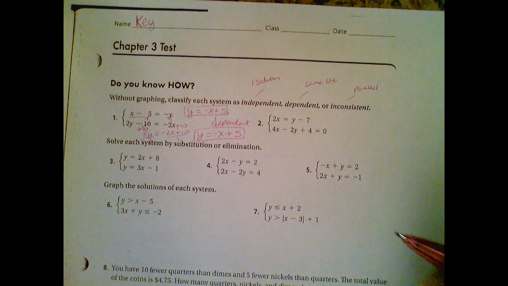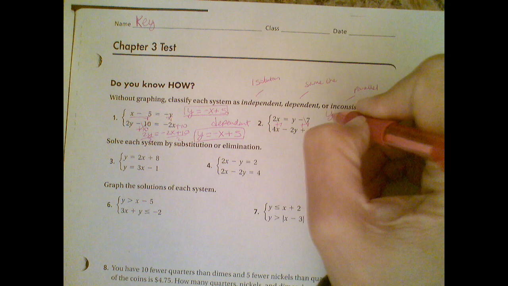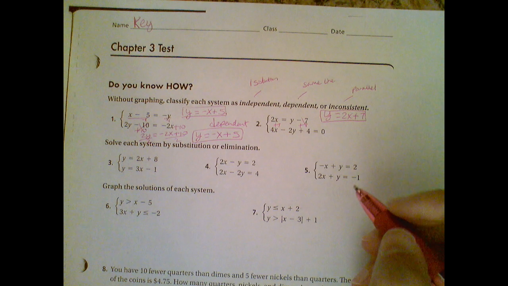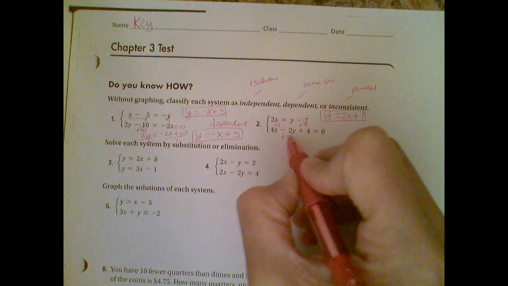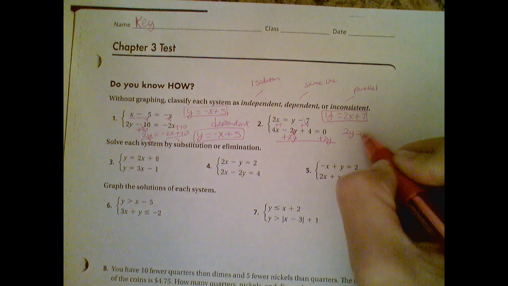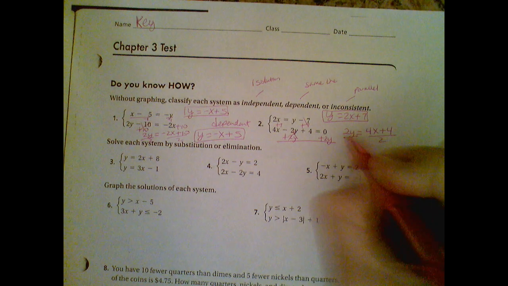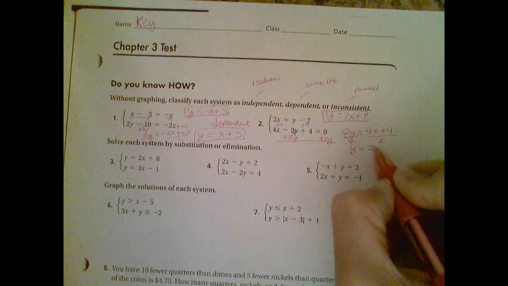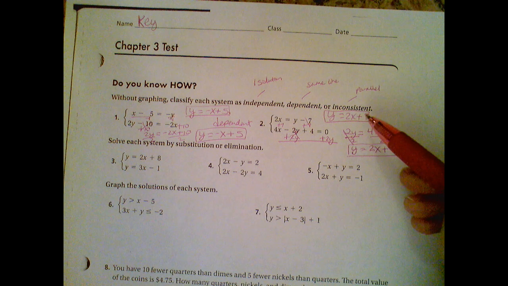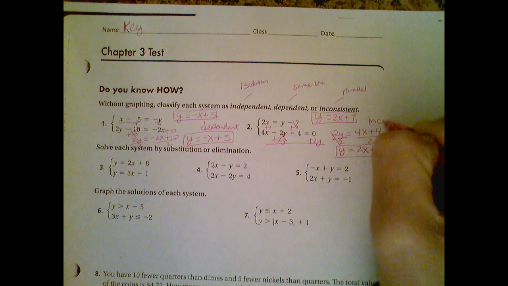Well, this next one we're going to do the same concept to get the y by itself, so we add the 7, so we have y equals 2x plus 7. The second one, we need to get this y by itself, so we can just add the 2y over. So we have 2y equals 4x plus 4. And then from here, we need to divide by 2. And we have y equals 2x plus 2. Now for this one, notice how they have the same slope, but they have different y-intercepts. So those are going to be parallel lines. So we're going to put that it is inconsistent.